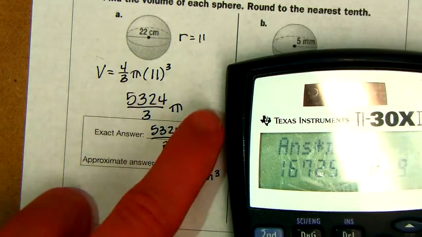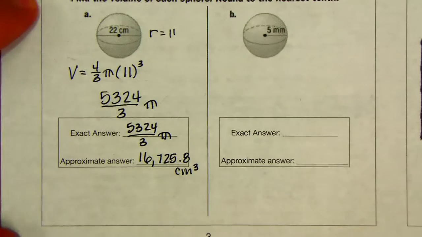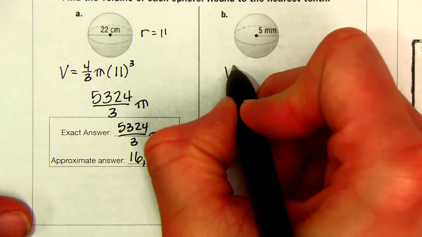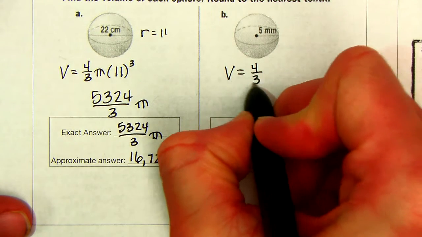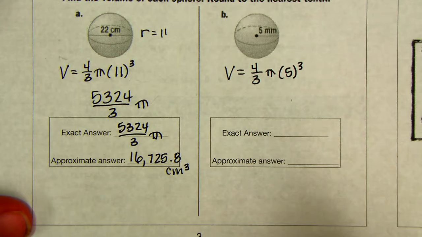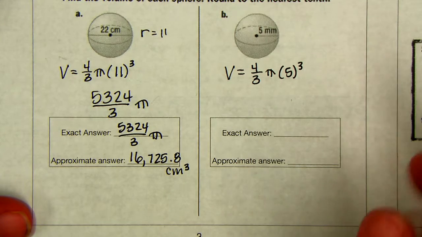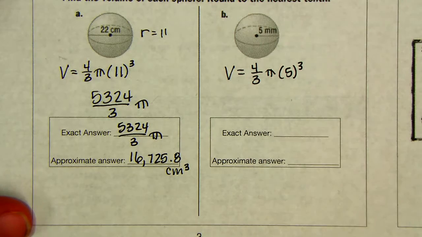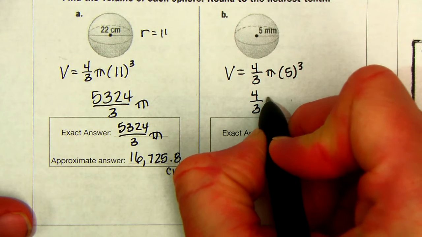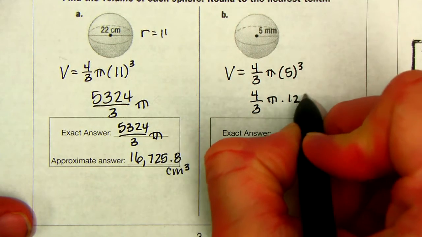Let's do this one. 4/3 pi times 5 cubed, okay? I know 5 cubed is 125. If you're not sure of that, just 5 times 5 times 5, you get 125. So 4/3 times pi times 125. I'm going to take 4 times 125, and you should get 500.